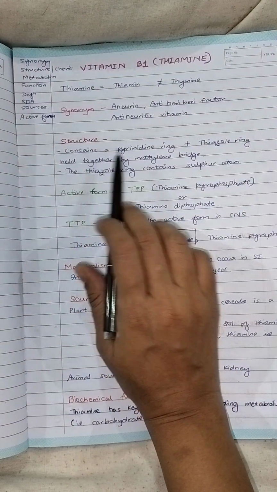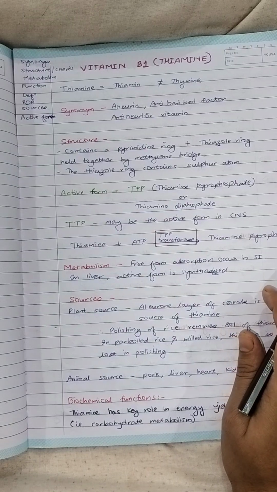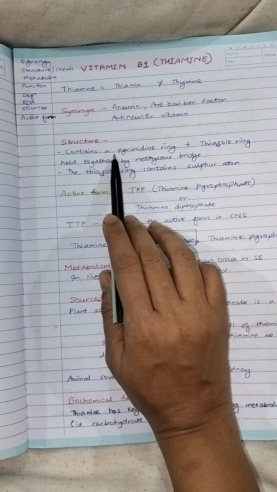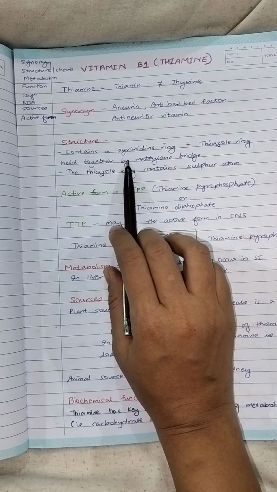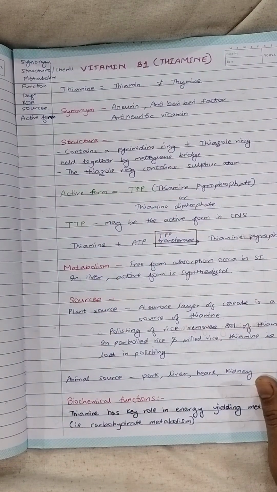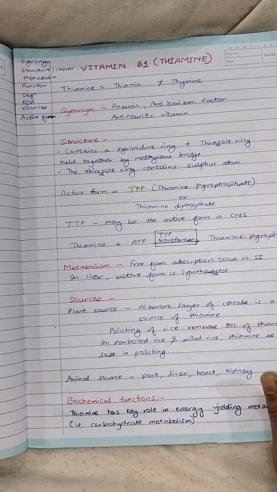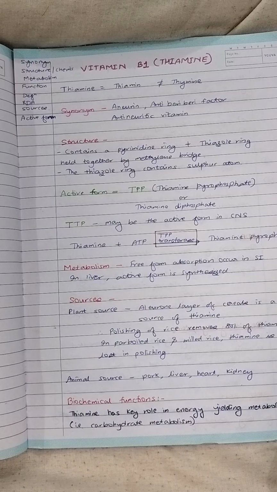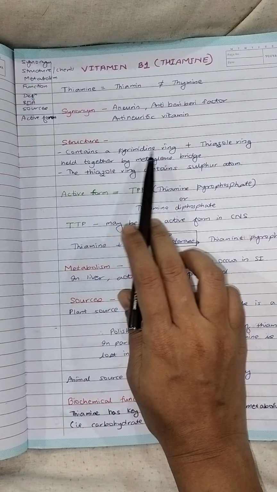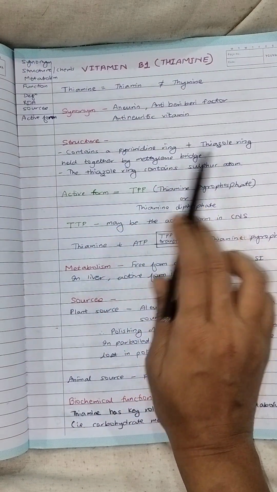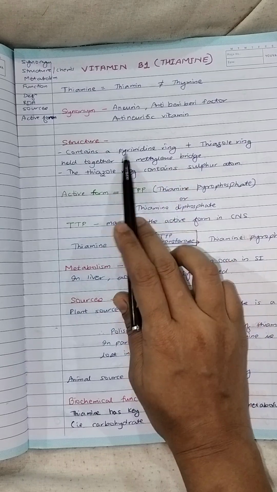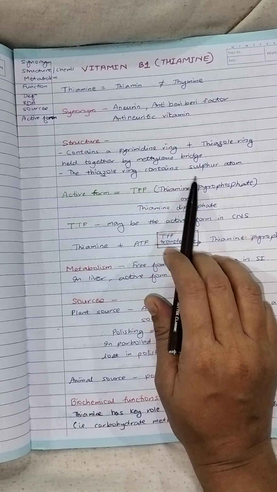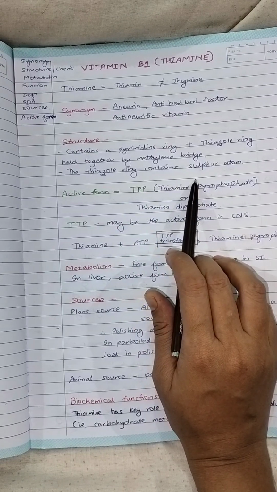Coming to the structure, for a few vitamins the structure is very important. The structure contains a pyrimidine ring. Knowing the details of the structure is usually important for postgraduate students, but for UG students you should have just a rough idea. It contains a pyrimidine ring plus a thiazole ring, which are held together by a methylene bridge. Means two ring structures are there, one pyrimidine ring and one thiazole ring, held together with the help of a methylene bridge.